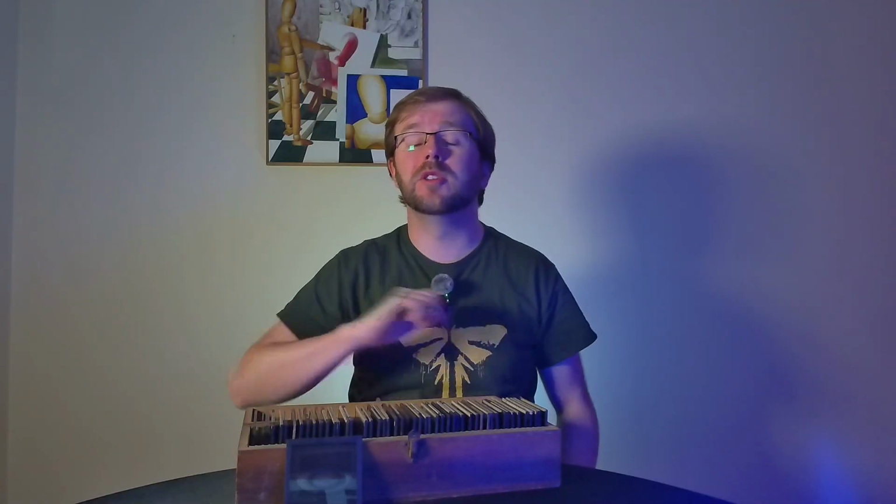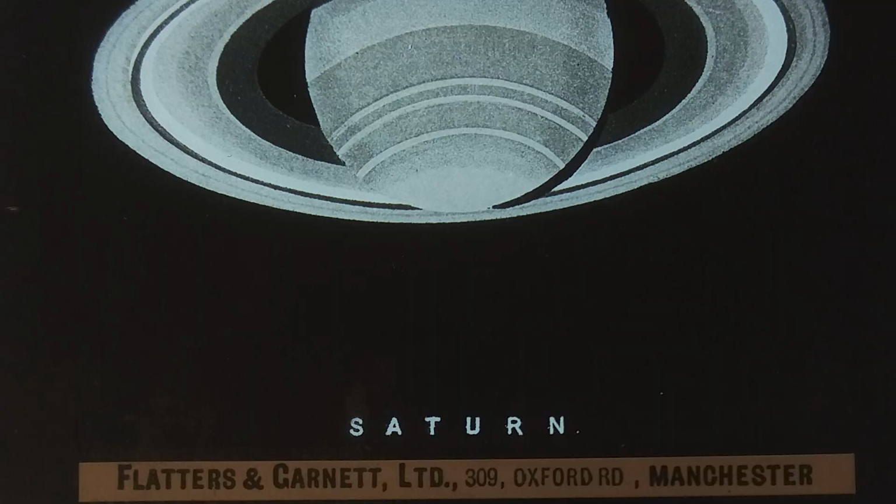Looking through the other slides, a few were produced by a company called Flatters and Garnett Limited. Based out of Manchester, they operated from around the start of the 20th century until the late 1960s. During this time, they produced microscopes, slide projectors, and a range of slides across a wide array of subjects to aid educators.